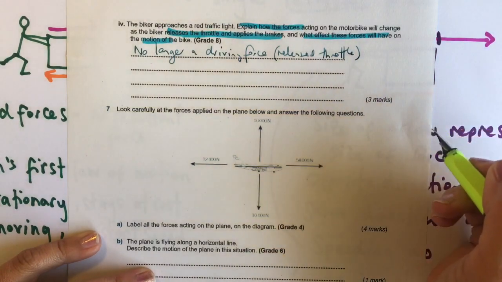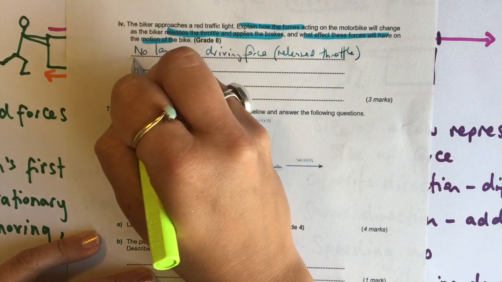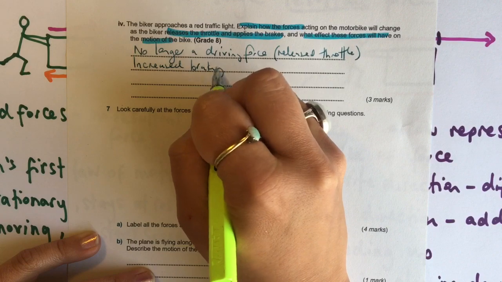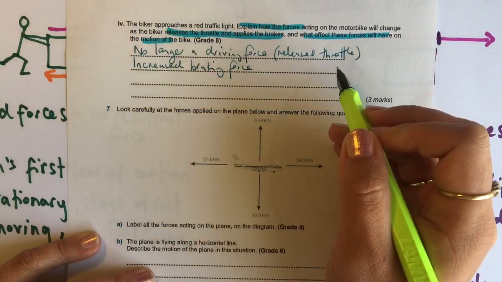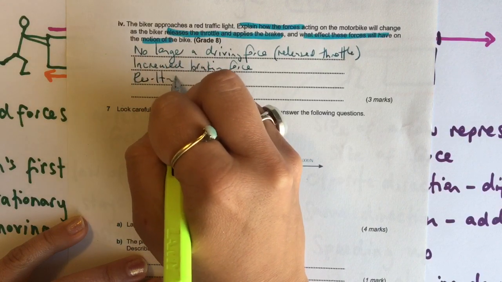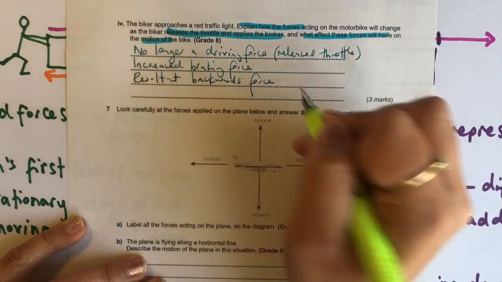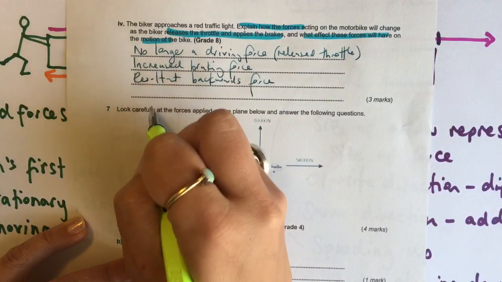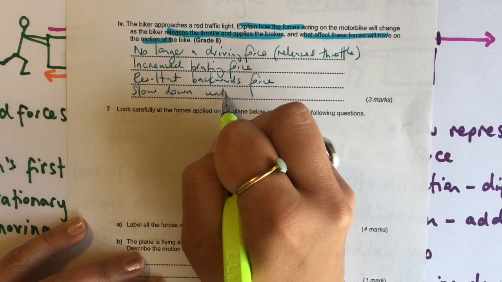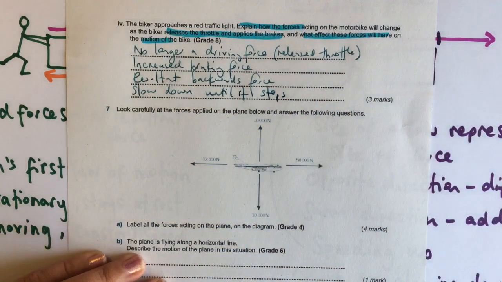At the same time, they've applied the brakes, so they've increased the braking force. So there is a resultant backwards force, which means that it will slow down until it stops. Okay.